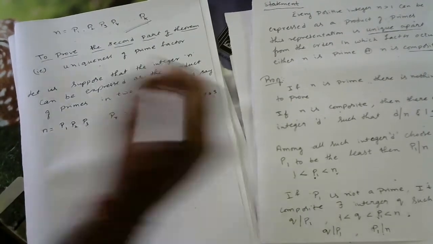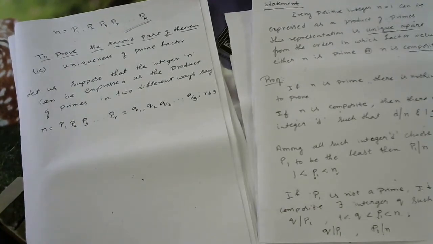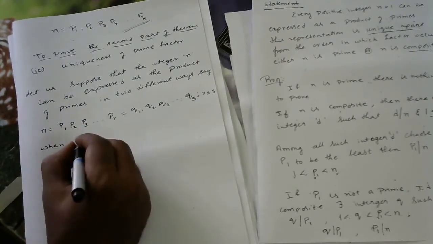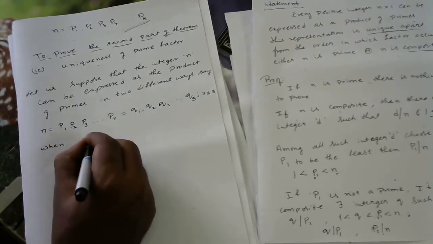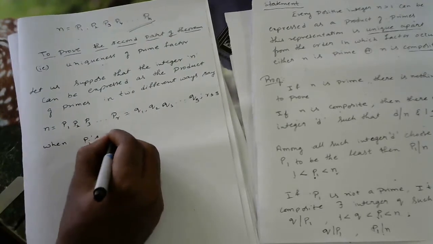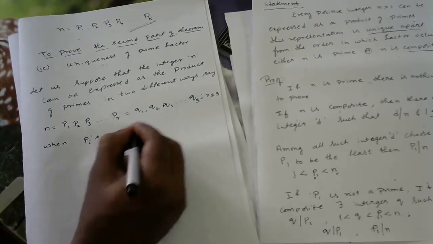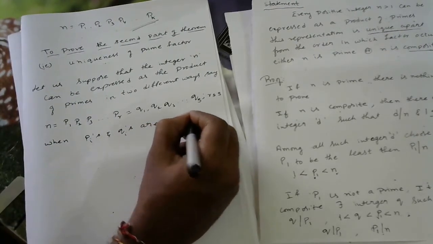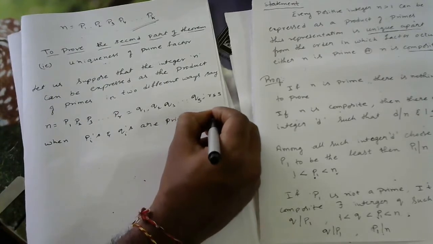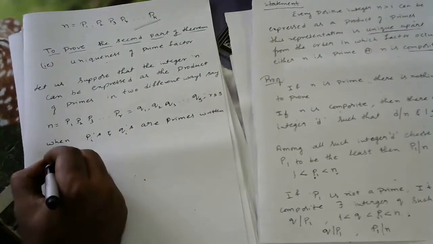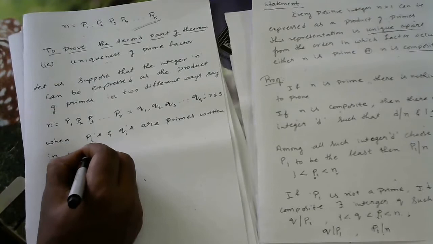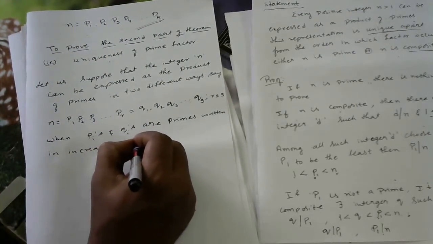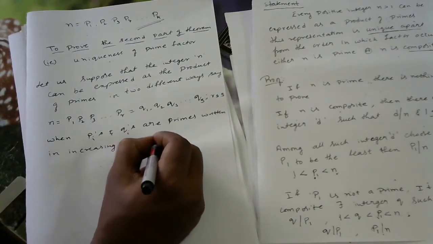I will say r is less than or equal to s when the pi's and qi's are primes written in increasing magnitude.